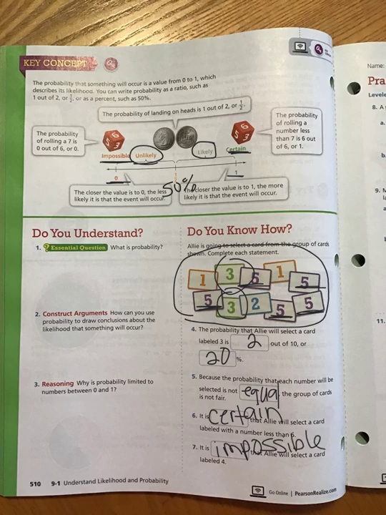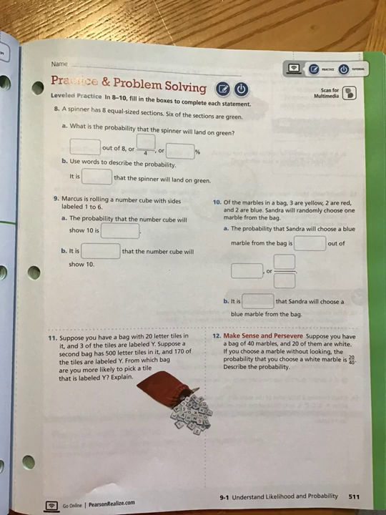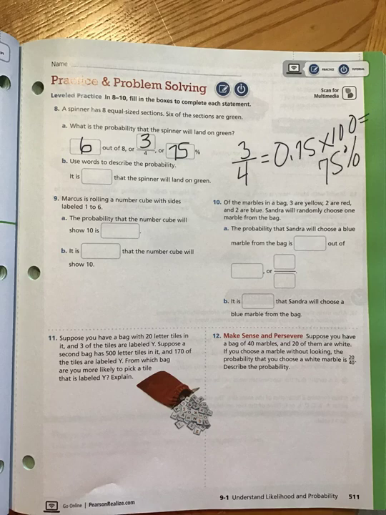Okay. Next page. A spinner has 8 equal sections, 6 are green. What is the probability that the spinner will land on green? It would be 6 out of 8, and I could simplify it to 3/4 or 75%. Remember, if you don't know how to get that percent, you do 3 divided by 4 in your calculator, you would get 0.75, times it by 100, and you would get 75%.